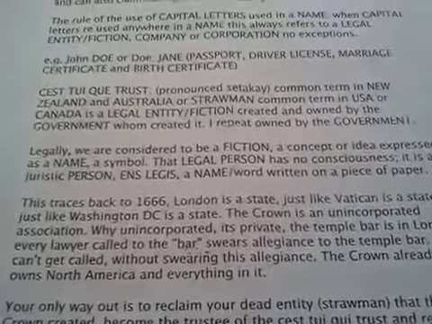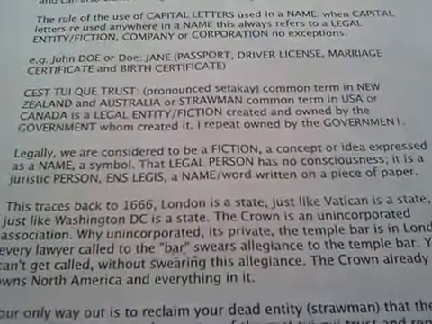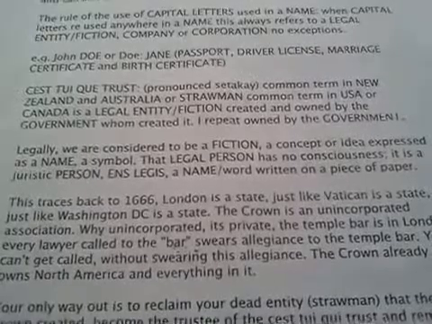London is a state, just like the Vatican is a state, just like Washington, D.C. is a state, corporate states. The Crown is an unincorporated association. Why unincorporated? It's private. The Temple Bar is in London. Every lawyer called to the bar swears allegiance to the Temple Bar. You can't get called without swearing this allegiance.